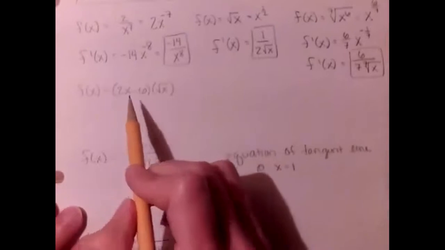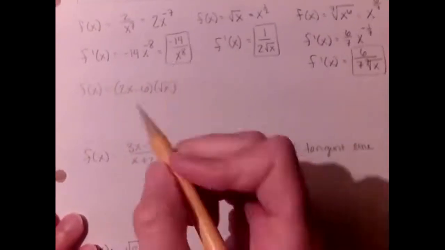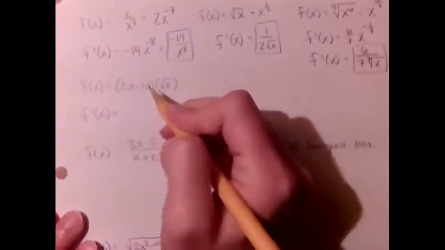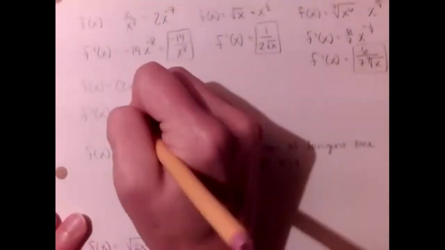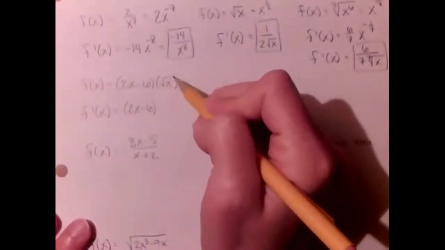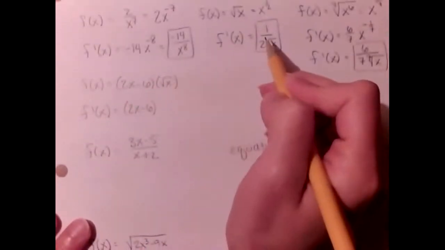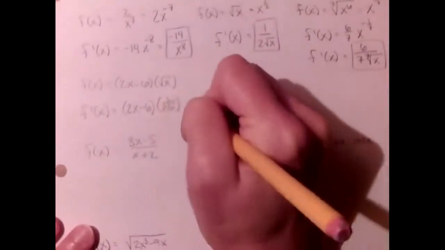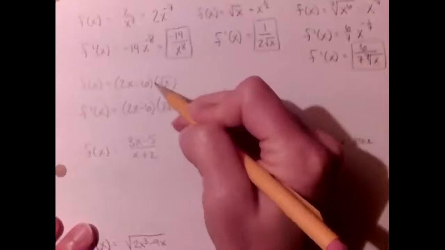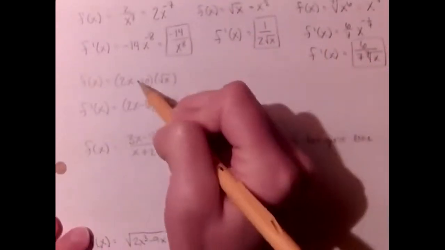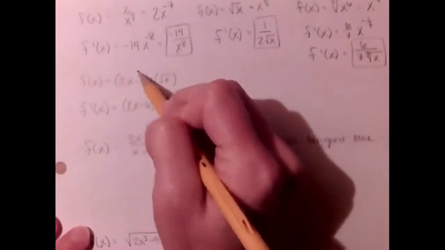So this one, if you have two functions multiplied together, this is the product rule. And so that is the first function, so that's the 2x minus 6, times the derivative of the second one, which is 1/2 square root, plus, and then we've got the second function, and then times the derivative of the first one.